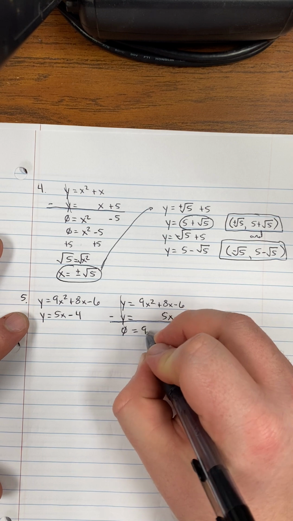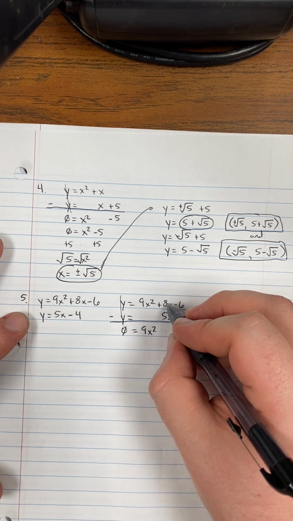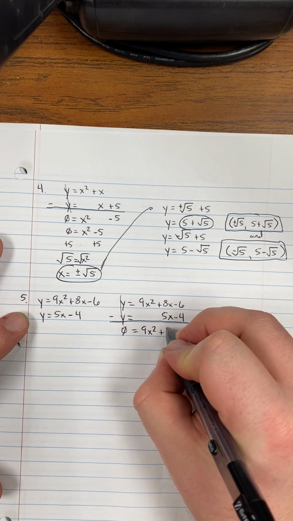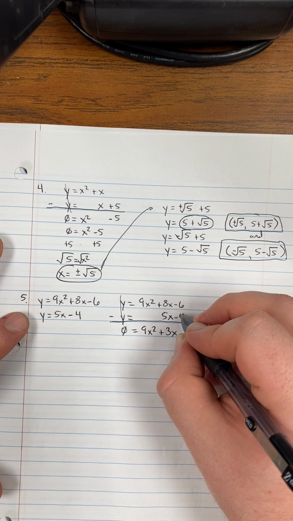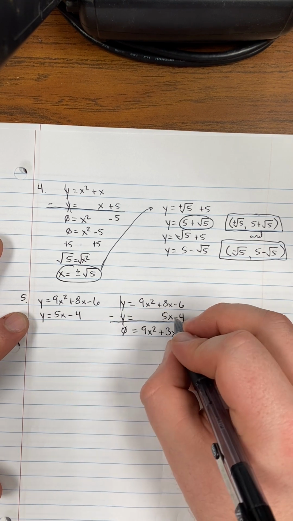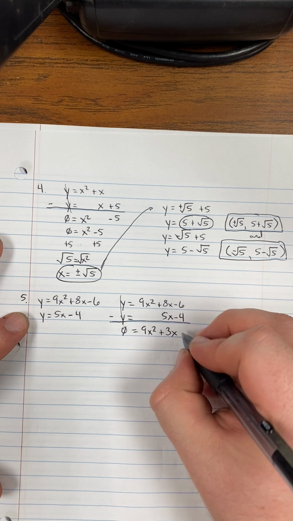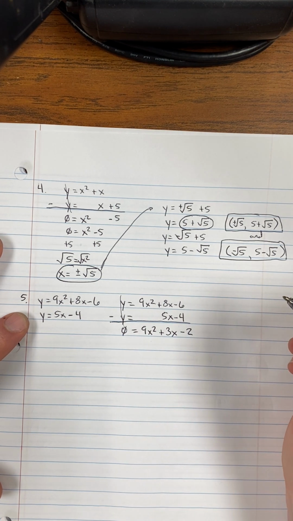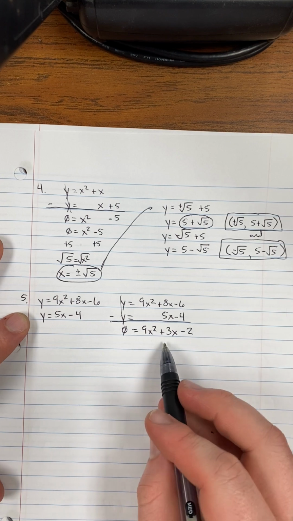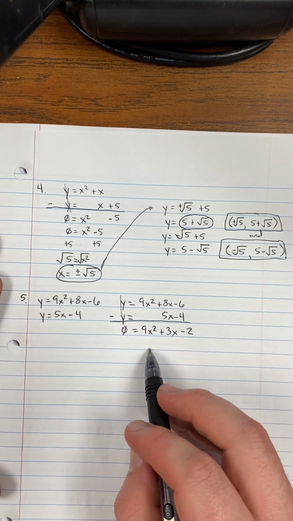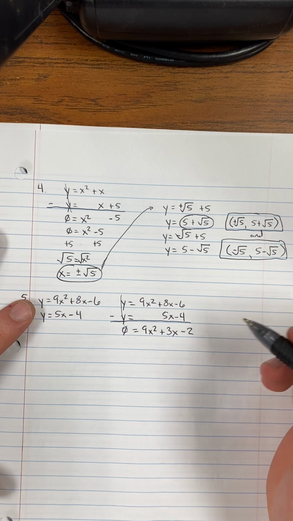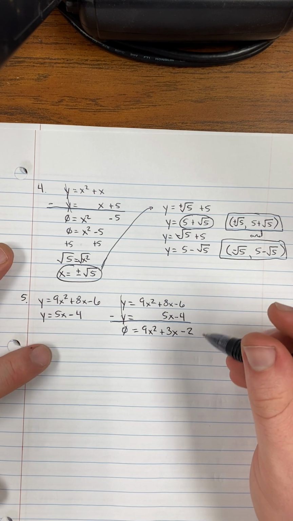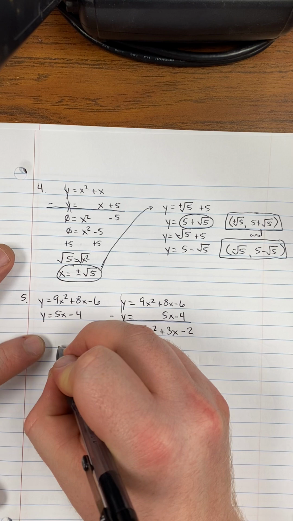So 9x squared, and then 8 minus 5 is 3x, and then negative 6 minus negative 4 is actually positive 4, so negative 6 plus 4 equals negative 2, okay? And then now I've got kind of a weird case here. Now I have to decide which method I'm going to use for this one. And for this one, I actually think it's probably better to try and use the quadratic formula. I usually try and stay away from that as much as possible. But in this case, I think it's unavoidable.